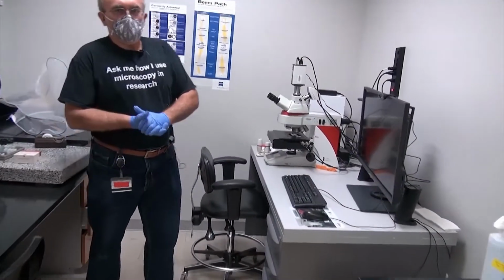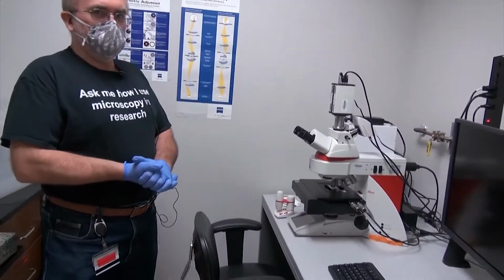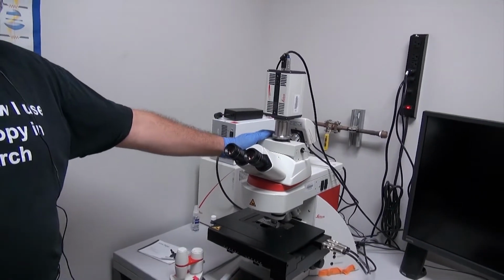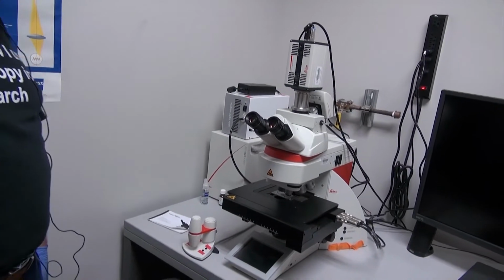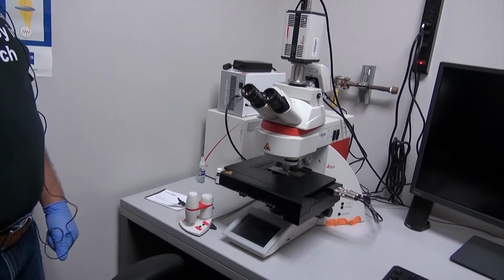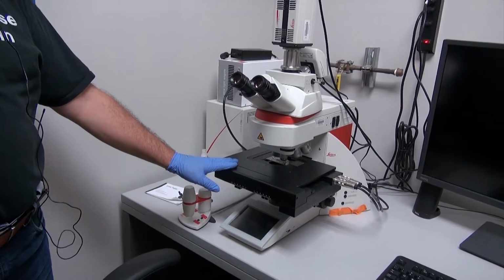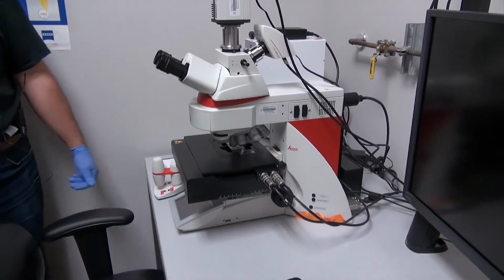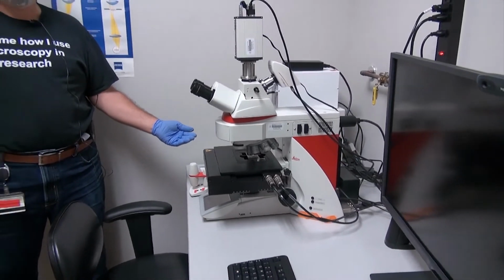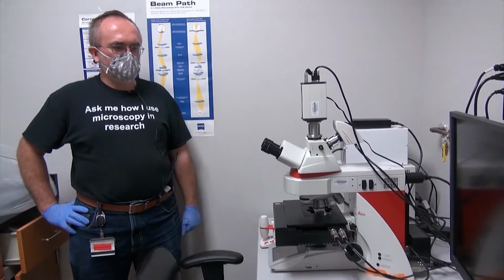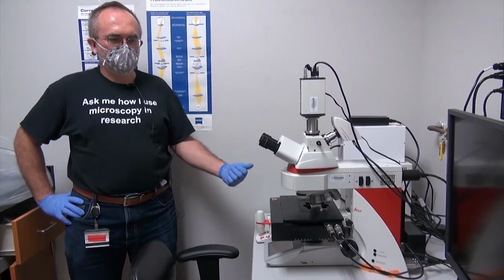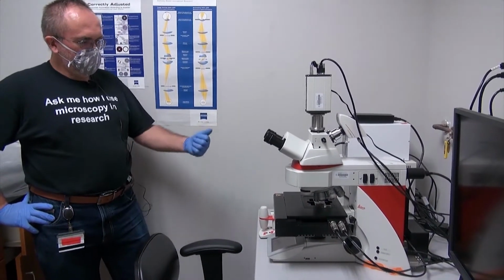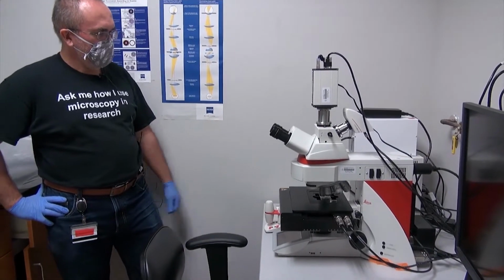Now, if you don't need a confocal microscope, then there is this upright fluorescent microscope, the Leica DM6B. This microscope has a motorized stage, so again it allows image stitching, which is very handy for very large tissue sections on a slide. They can be imaged at a high resolution, or essentially the whole slide can be imaged and the images stitched together.